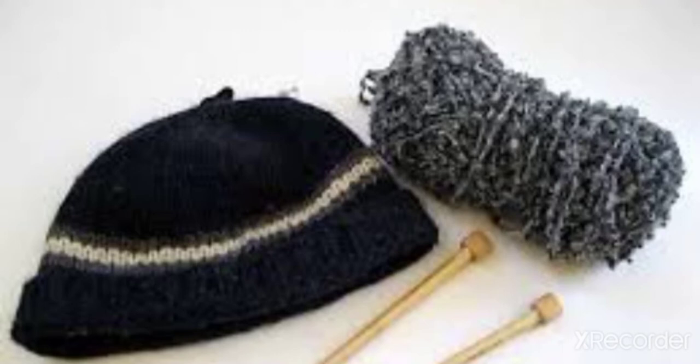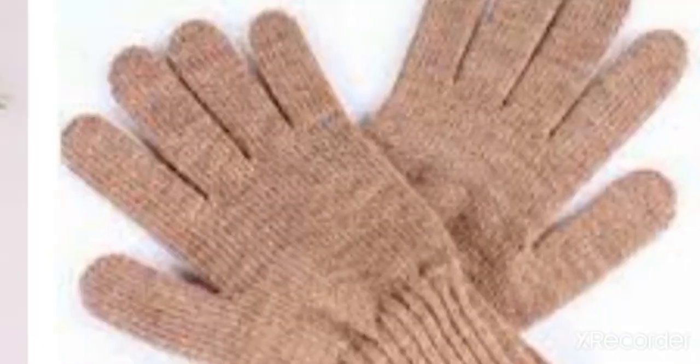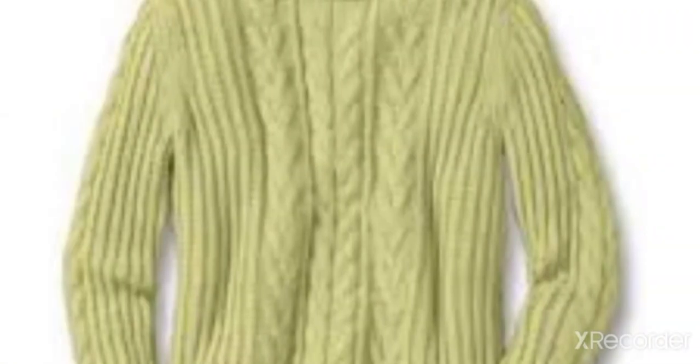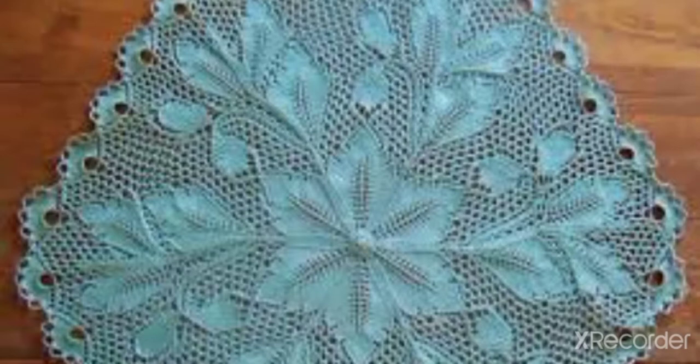Now through knitting also we can have so many different patterns and so many different clothes to wear like caps, then gloves, socks, sweaters, mufflers, and so many more. Now, laces of different patterns can also be formed by knitting using threads of silk, cotton, or wool. And this is known as lace knitting.